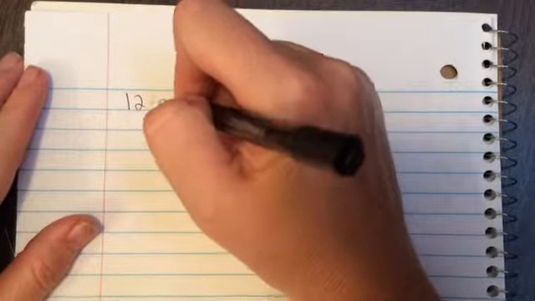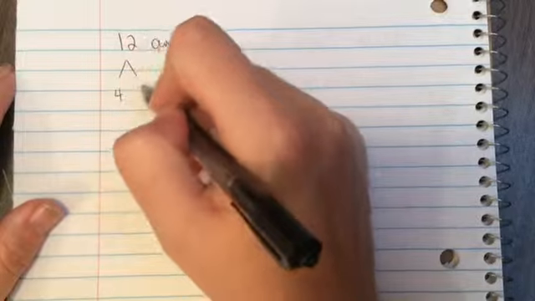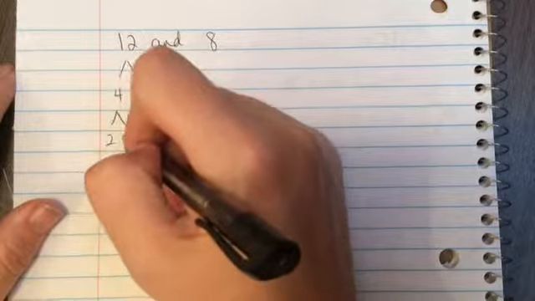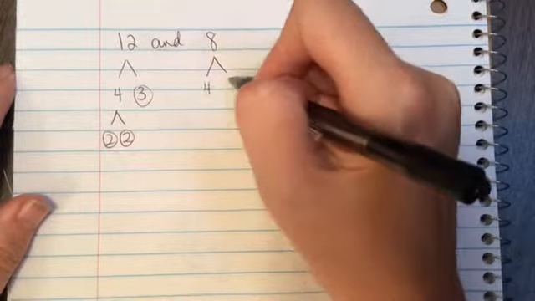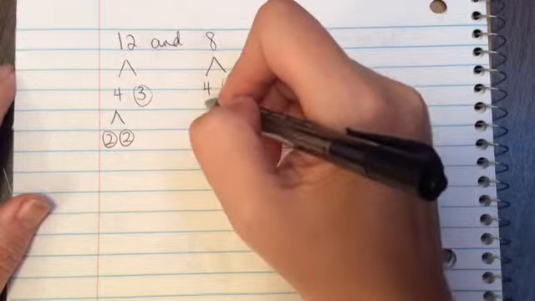Let's do, what's the least common multiple between 12 and, it doesn't matter, let's say 8. Okay. So let's break down 12, 4 and 3. And then we'll break down 2 and 2. So this is the prime factorization of 12. Let's go ahead and break down 8. 4 times 2. And then this will also break down 2 and 2.